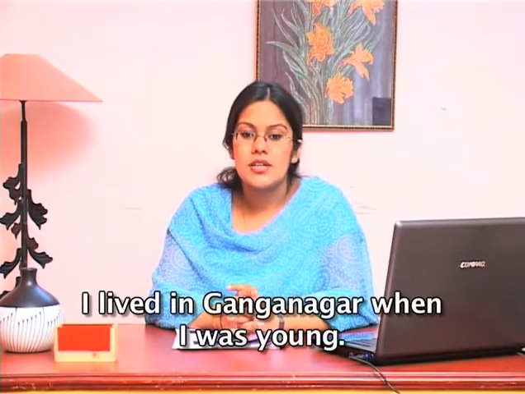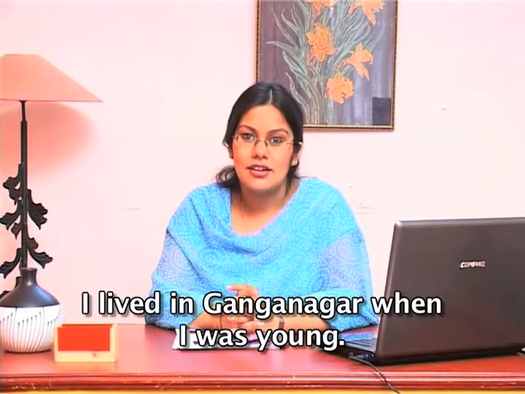Now, we've discussed the simple past tense. Let's just discuss another concept related to this tense. We have different kinds of statements and sentences. We have the affirmative sentence, which shows a positive statement, a negative one, and an interrogative, a question statement. So let's see how we can use the past tense in each of these statements. For example, I lived in Ganganagar when I was young. That means it's a past action and it's a positive statement. It's nothing to do with a negative aspect.